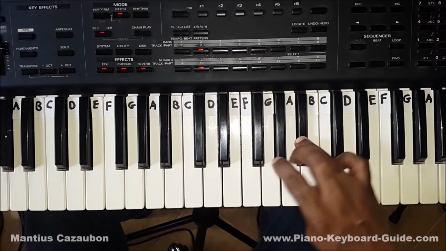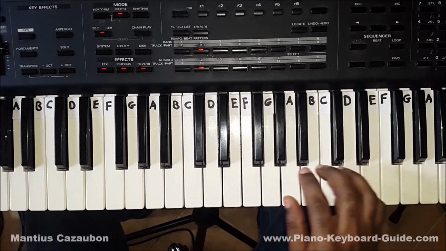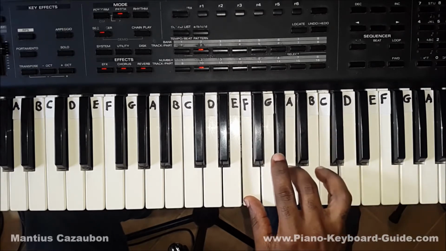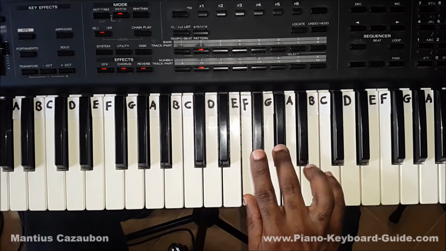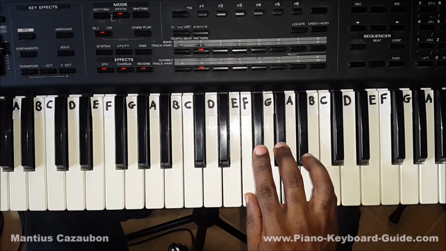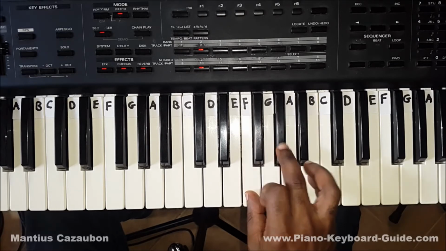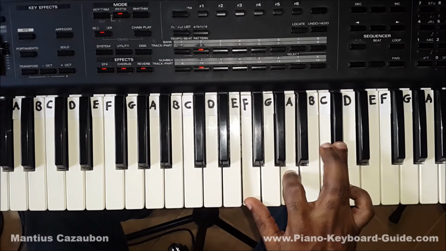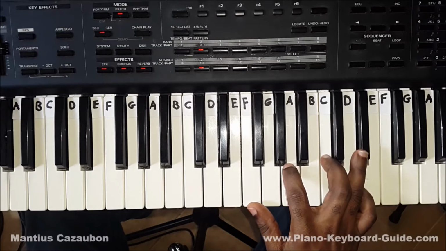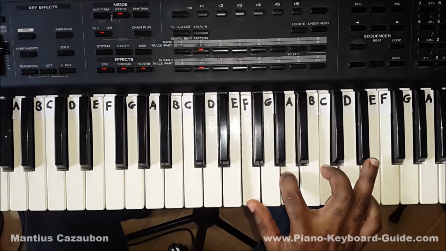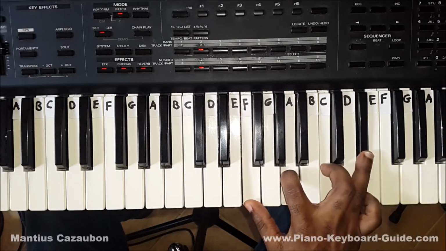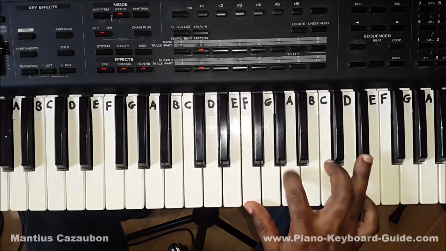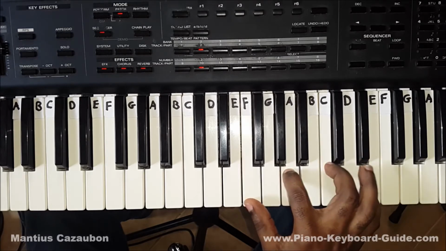1, 2, 3, 4, 5, 6, 7. Major 1, 3, 5. Minor 1, flat 3, 5. Diminished 1, flat 3, flat 5. Augmented 1, 3, sharp 5. Dominant 7th 1, 3, 5, flat 7. F dominant 7th. Major 7th 1, 3, 5, 7.